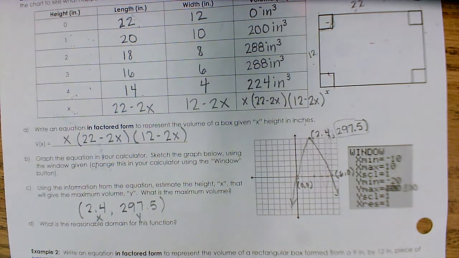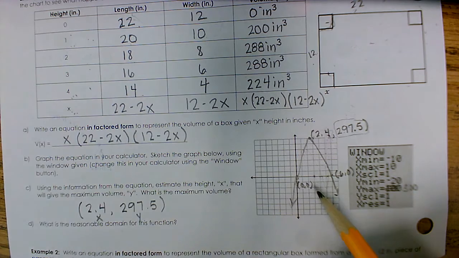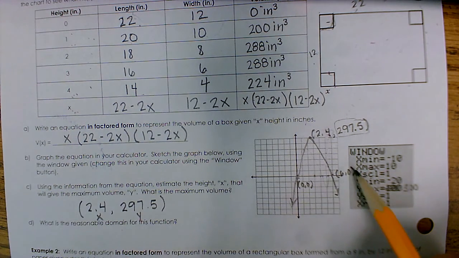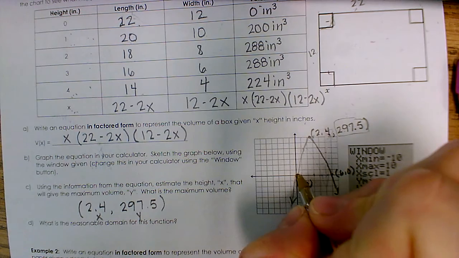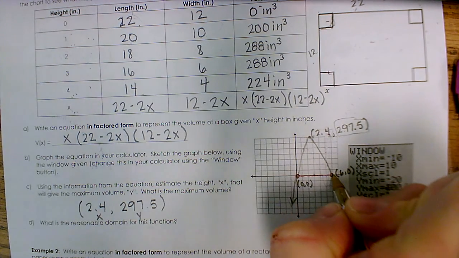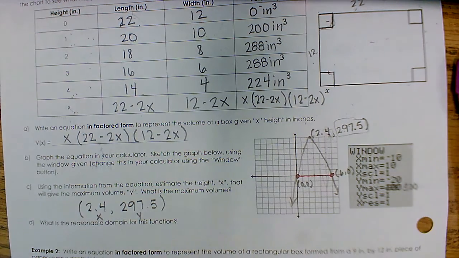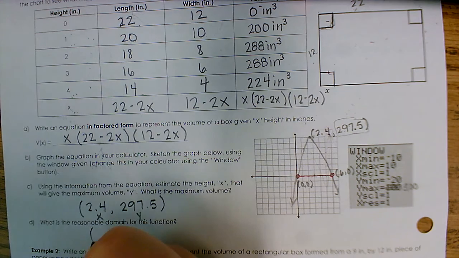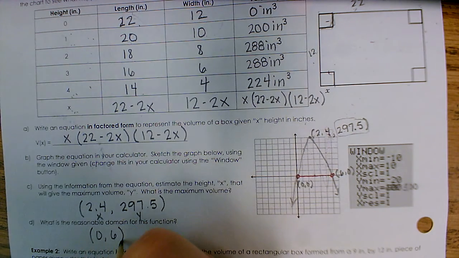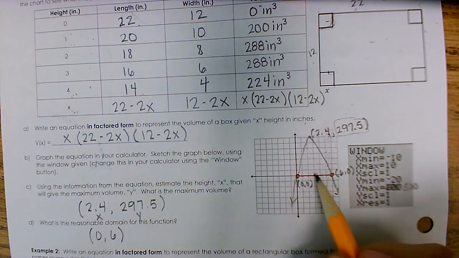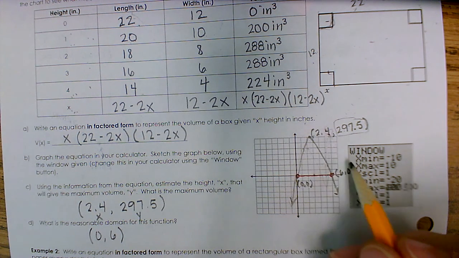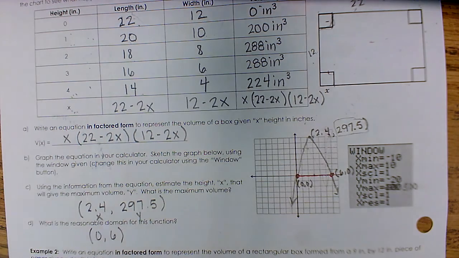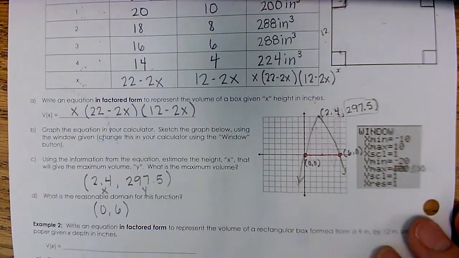Okay, what is the reasonable domain for this function? Again, reasonable domain, we want our volume to be positive, right? We want it to be above the line. So our reasonable domain goes from 0 to 6, right? And we don't want to include them because we don't want it to be 0. So our reasonable domain is just between here, where we can get 1 wherever this lands, 2 wherever this lands, 3, and so on. So we want to make sure that we're getting positive numbers.